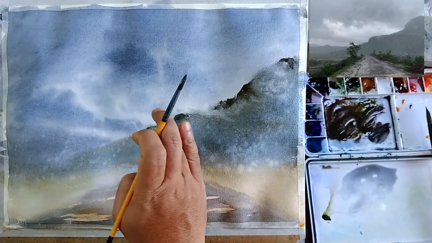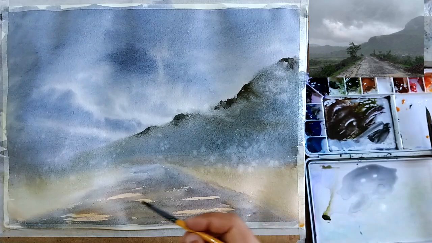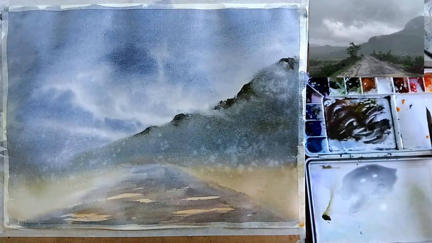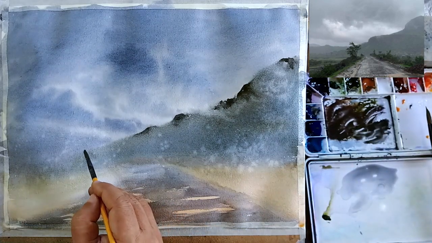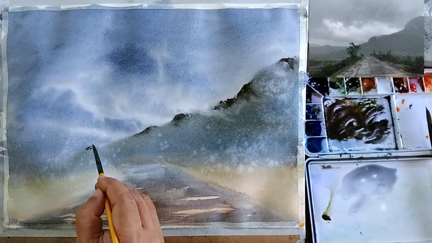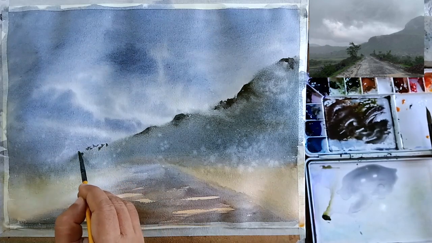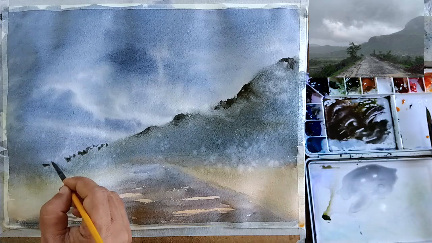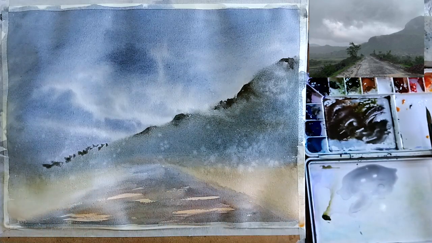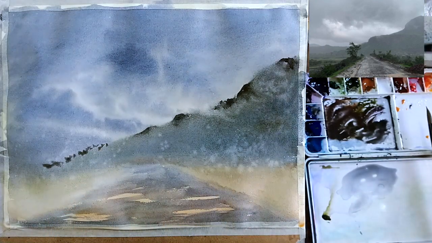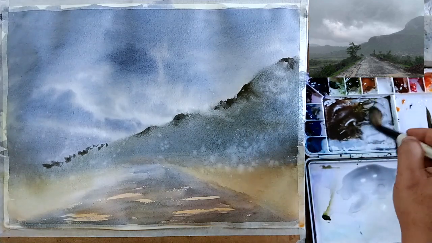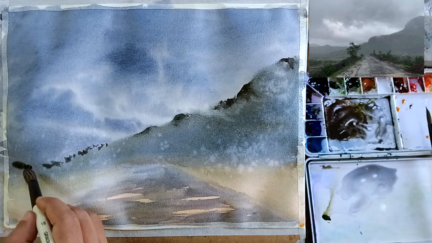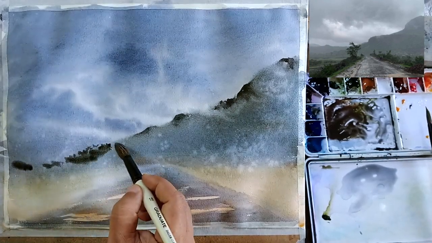I'm using my finger a lot to get this kind of diffusing feel. Okay, so this is some kind of distant foliage I'm just trying to suggest. Okay, that should give some kind of distant foliage.